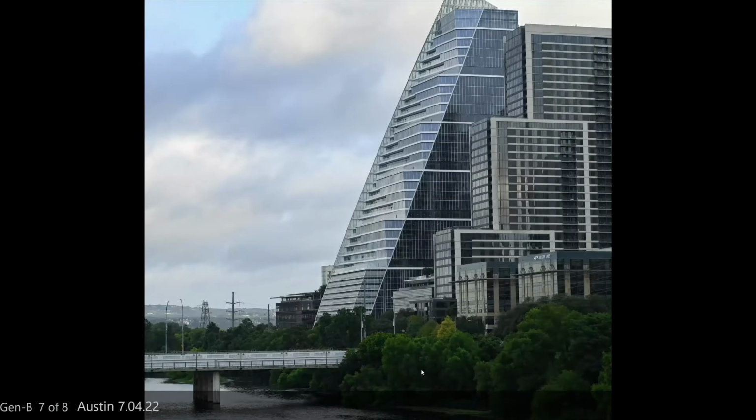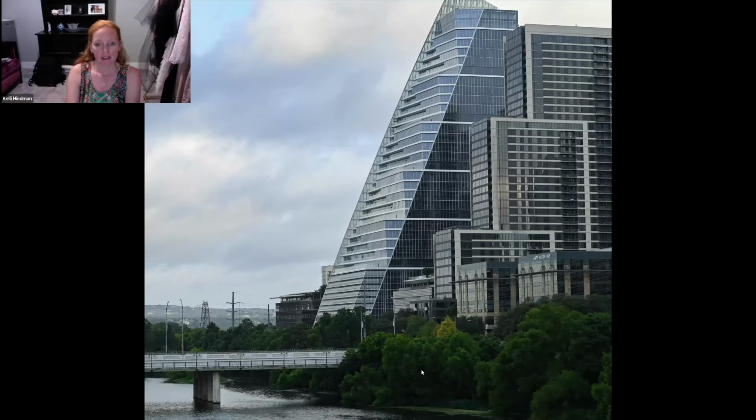Austin 7.04.22. Cool. I like the tones and the geometric shape of the building. It's kind of a cool triangle in the background with all the rectangles in front of it.